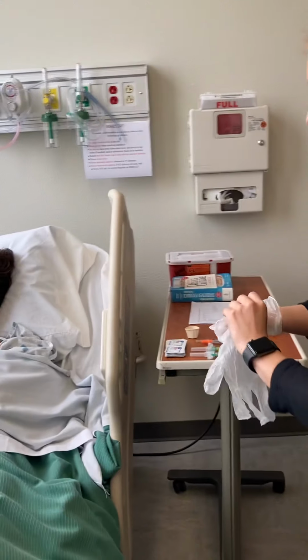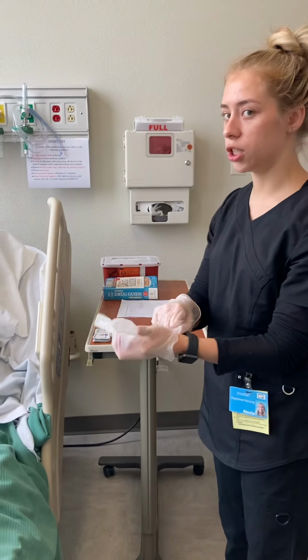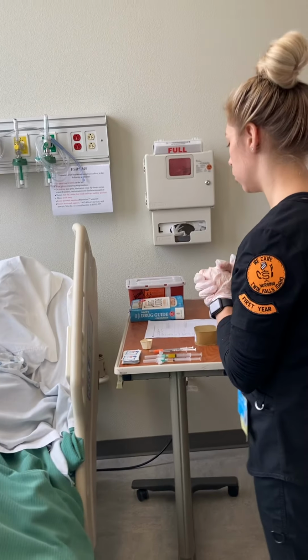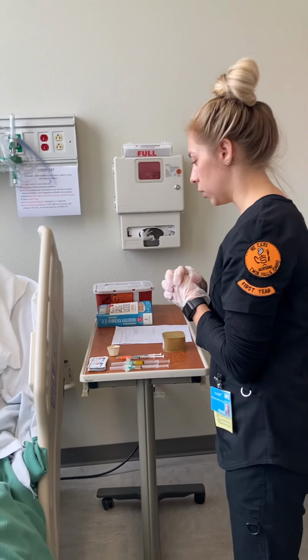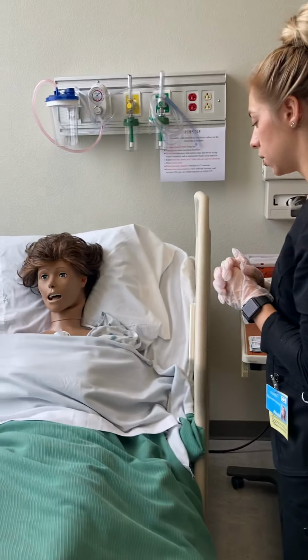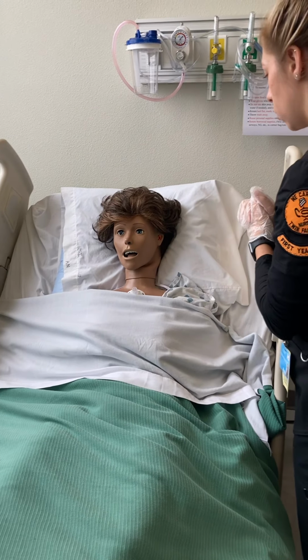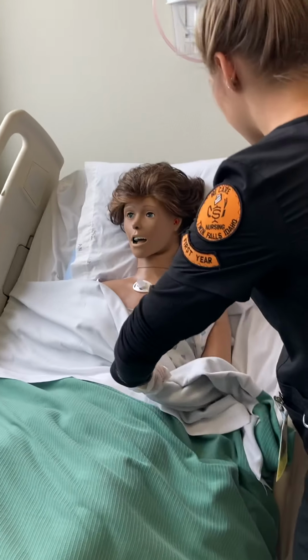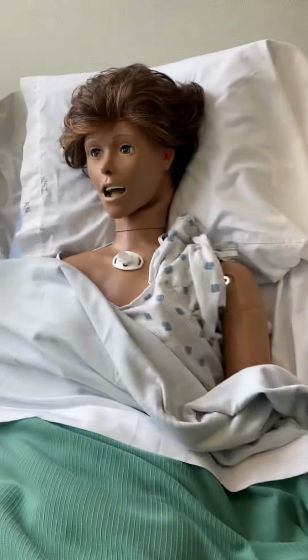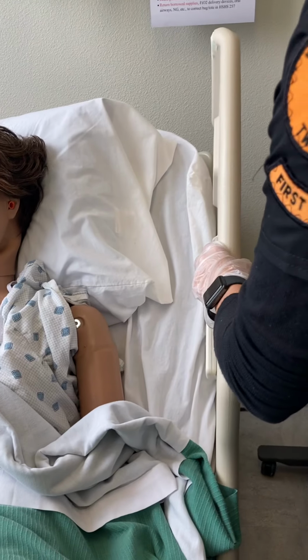I am going to inspect my injection site for an intramuscular medication, which is going to be my patient's deltoid. So is it okay if I look at your deltoid? Okay, so let me lower the bed rail.